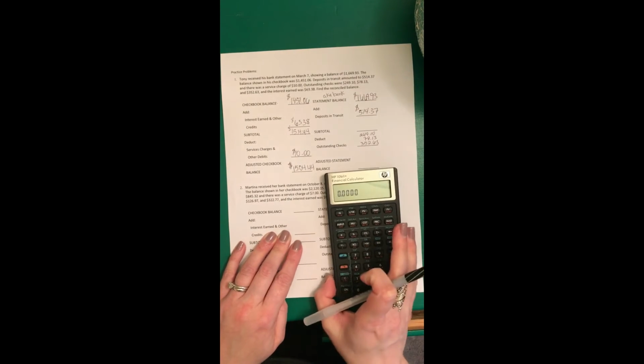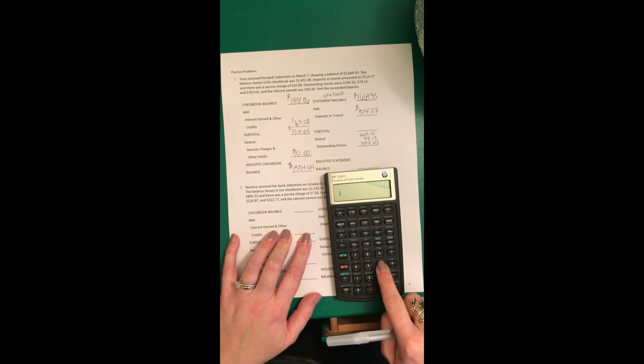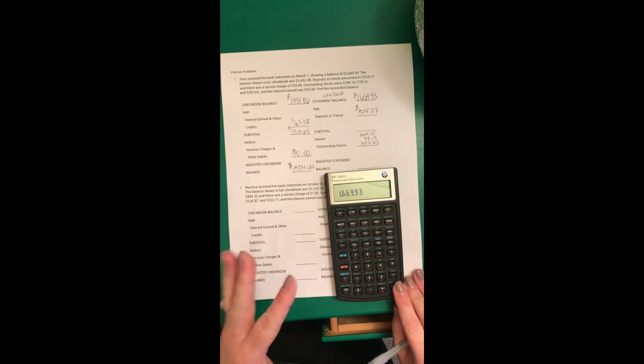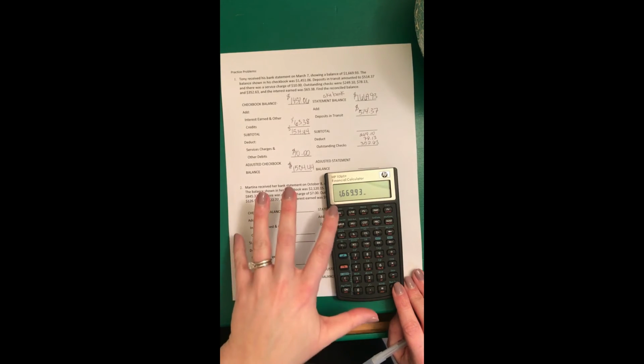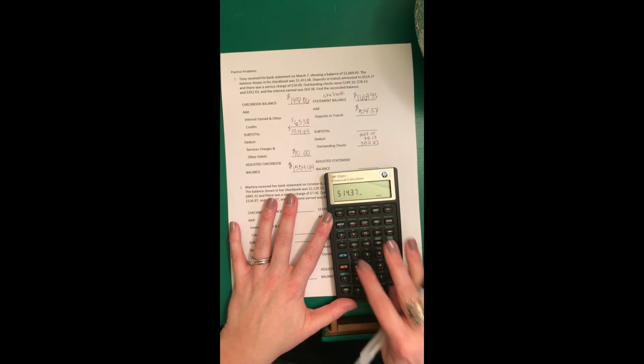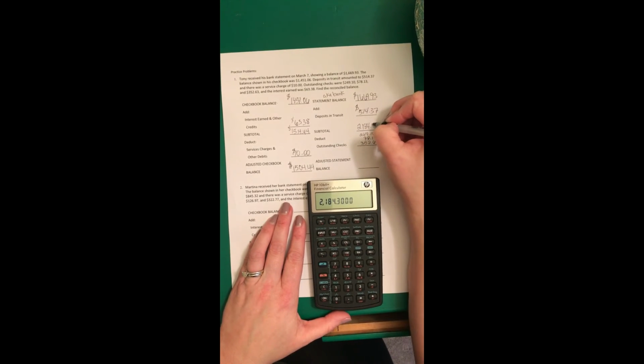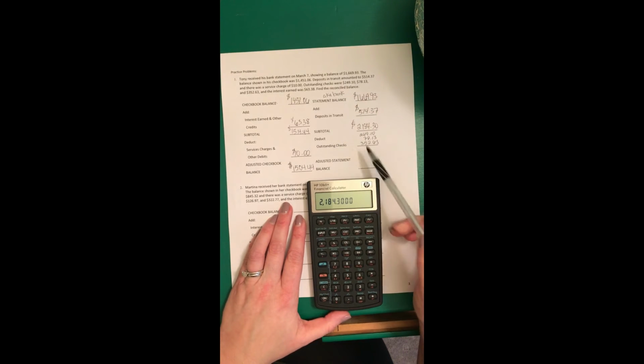So let's go back over to the bank statement balance. So I've got $1,669.93. And deposits, so $514.37. Maybe that's a paycheck, that's in transit, it's on its way. I've put my check into the bank and it's still processing, so I'm going to add that because that's my money. So I've got $2,184.30.